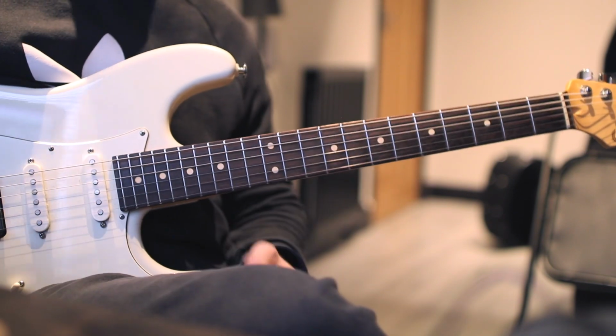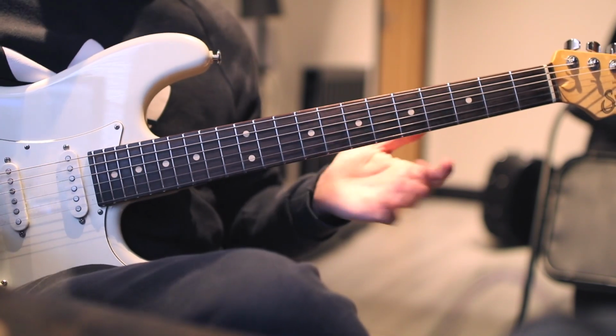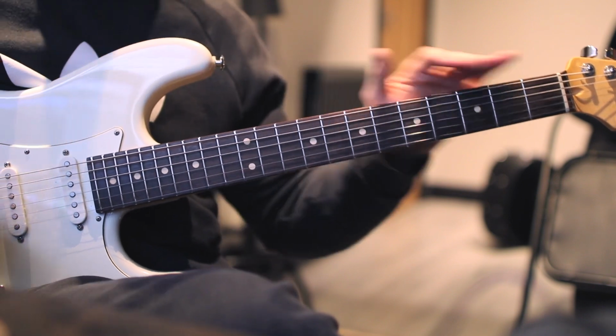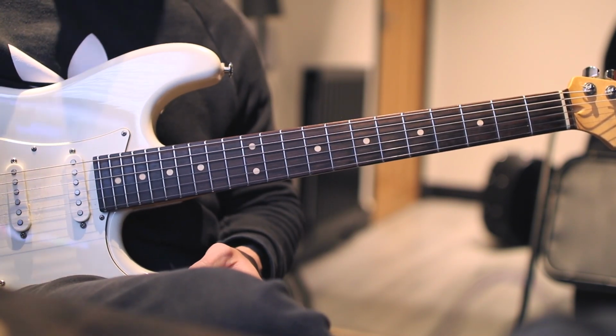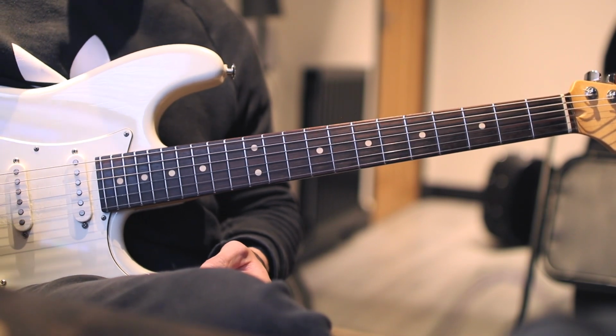So I'm really thinking simple. I went a bit onto the next shape there just so you can see how it works. But I'm pinpointing the chord tones, I'm keeping it really simple, and I'm landing on the strong beats.